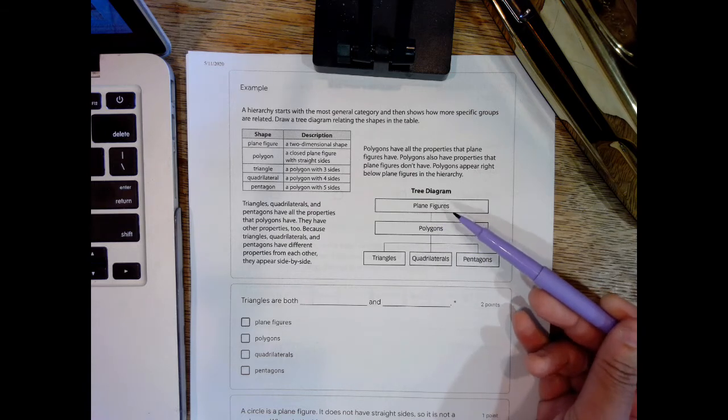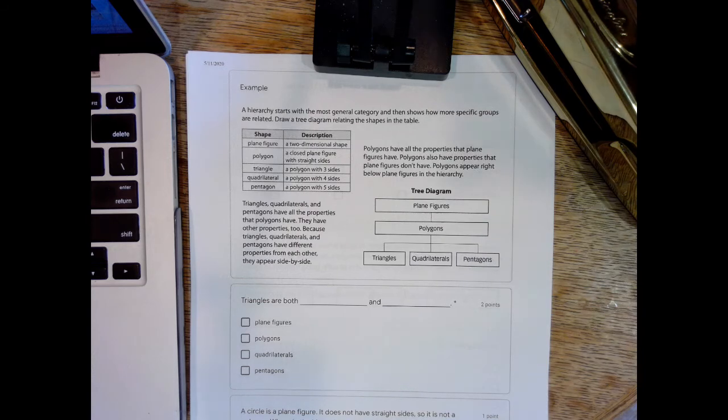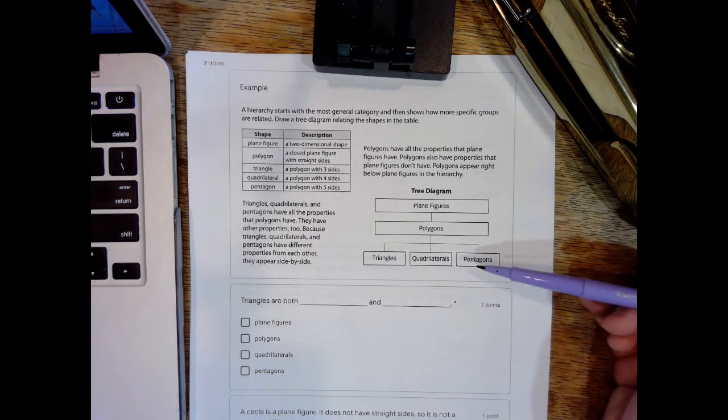The next question says a circle is a plane figure. It doesn't have straight sides, so it's not a polygon. Right, because polygons have to have straight sides. So where in the hierarchy would it go? So we know it's not a polygon, so it can't go under polygons, but it is a plane figure. So you tell me where you think it would go.